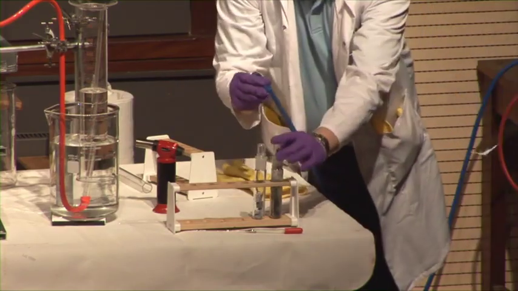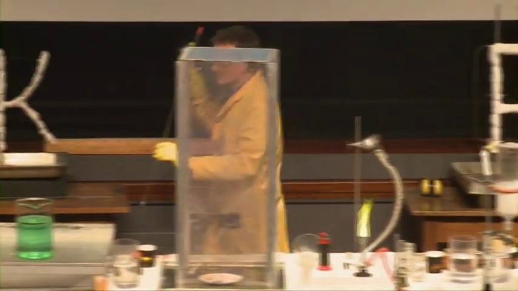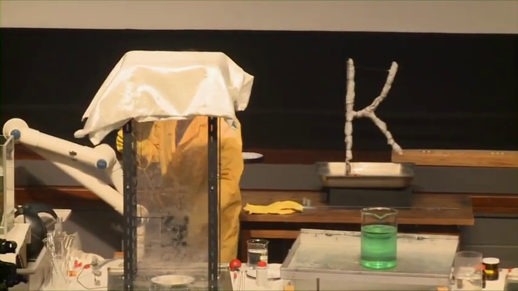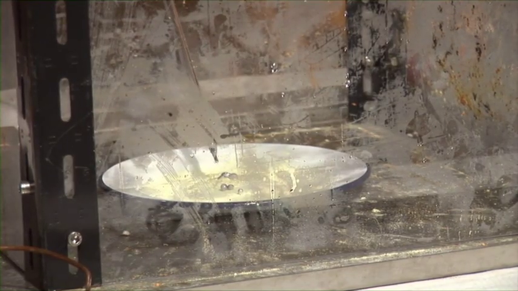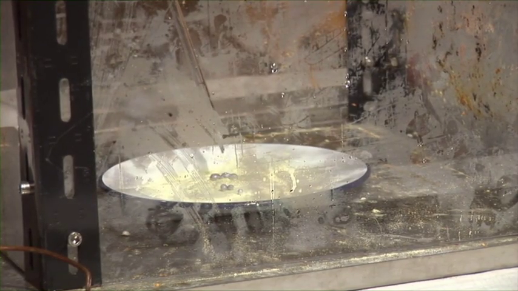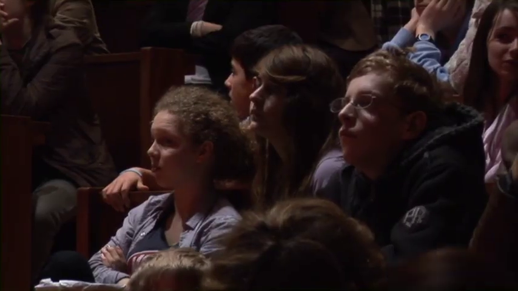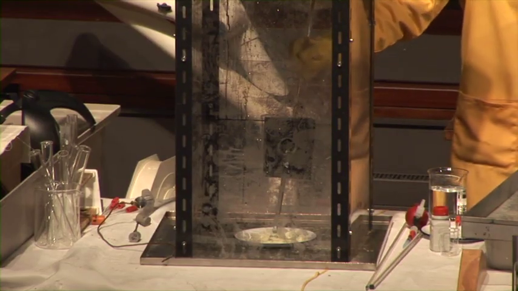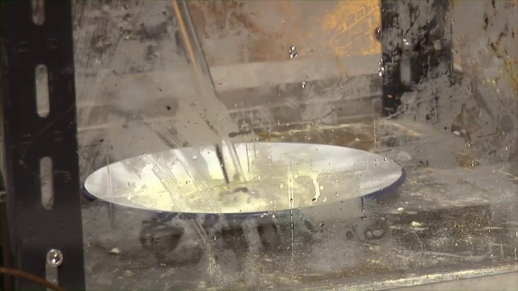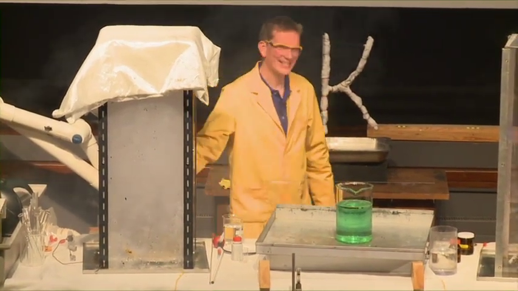Okay, now I have a tube full of liquid metal. I'm going to add this to the sulfur in the tank here. Okay, so far so good. Whew. Right. And then just give it a bit of a mix. Oh, here we go. Oh! Gets me every time. Oh.